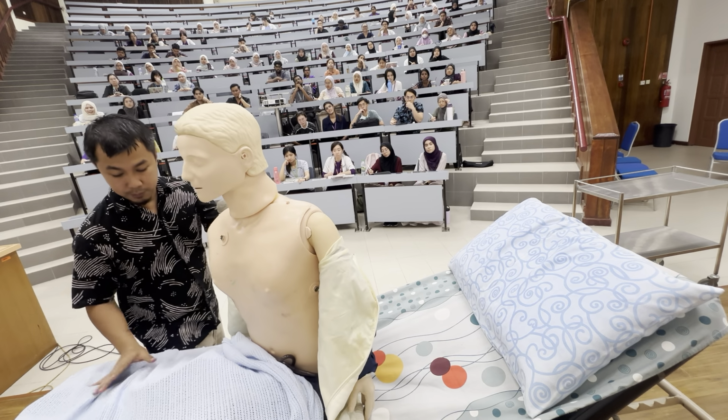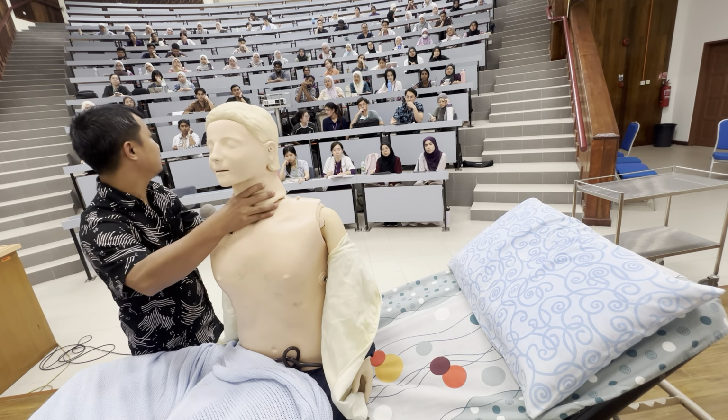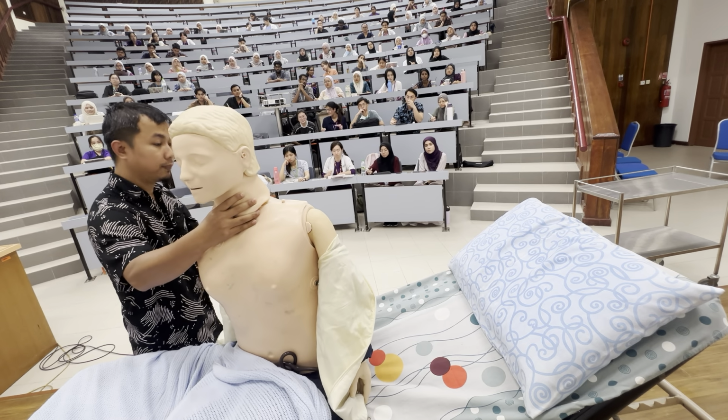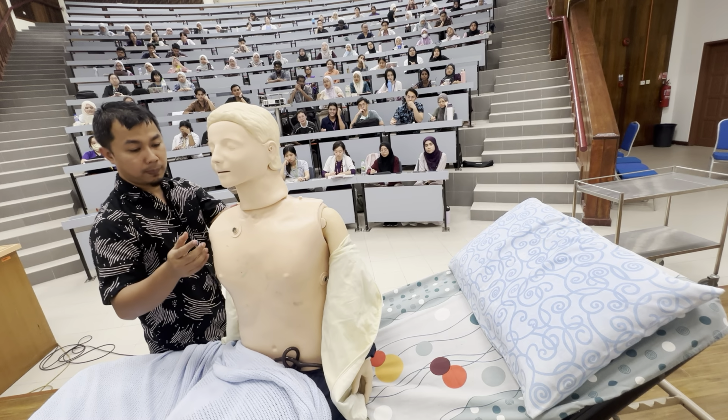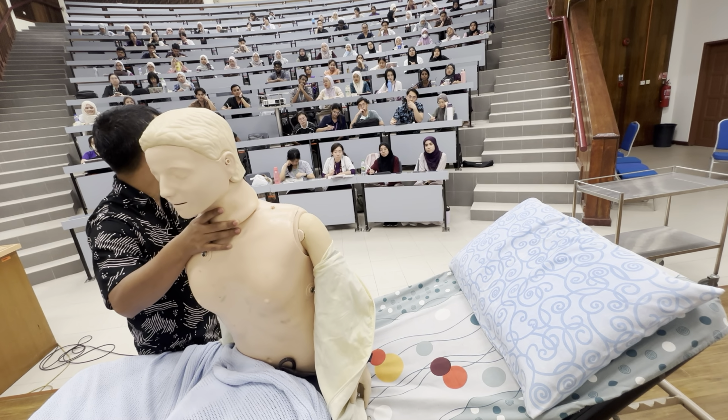Ataupun senang sikit, you ask the patient to put the leg kat luar macam tu. So that you have good exposure. You put a pillow with the intention to make sure the scapula is exposed adequately.